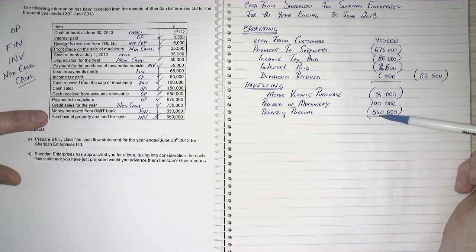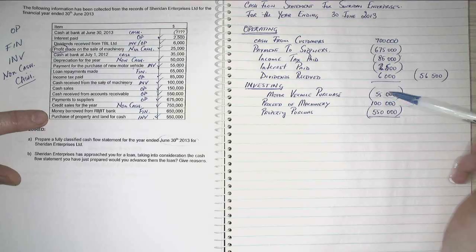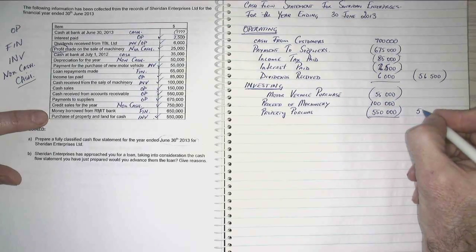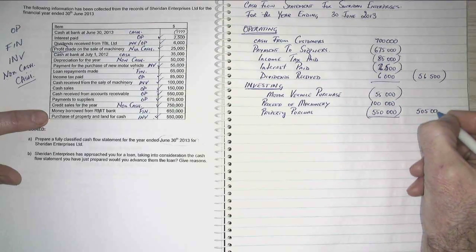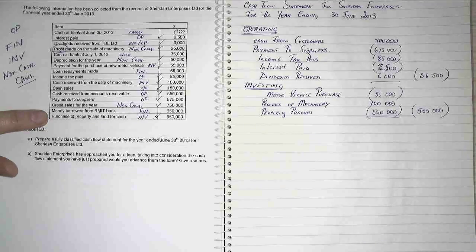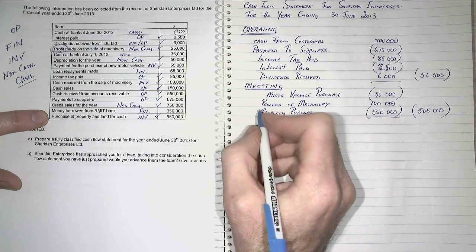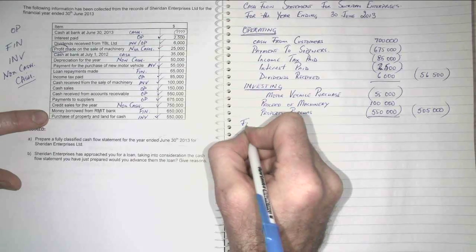What's that? 505,000 outflow. So I've got an outflow in my investing activities, which is normal. And my last is financing.